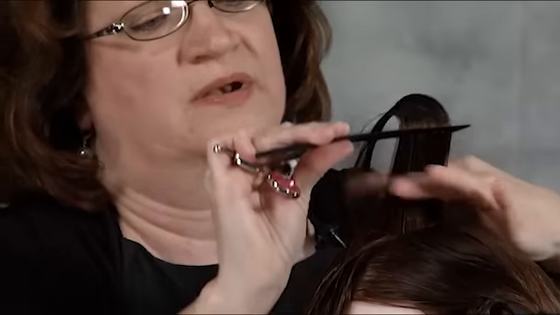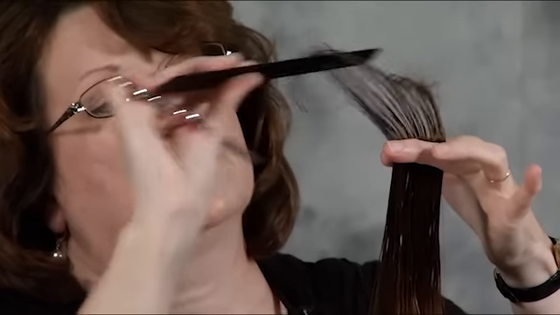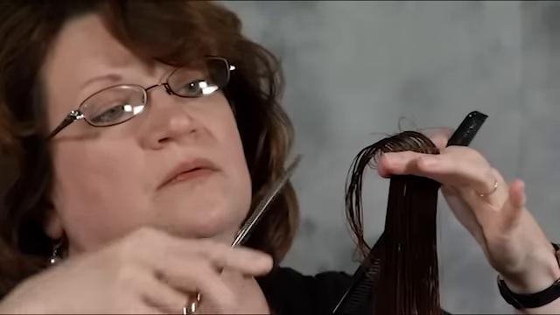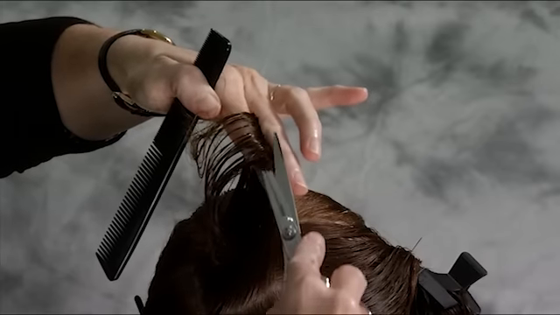Make sure you're combing nice and smooth. You can see your guide. Cut directly at your guide.